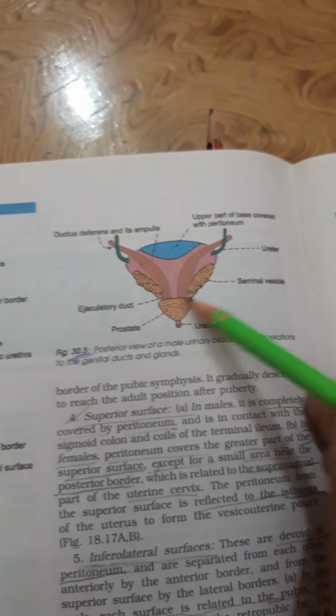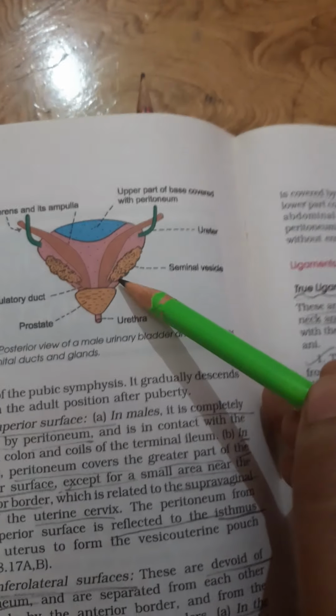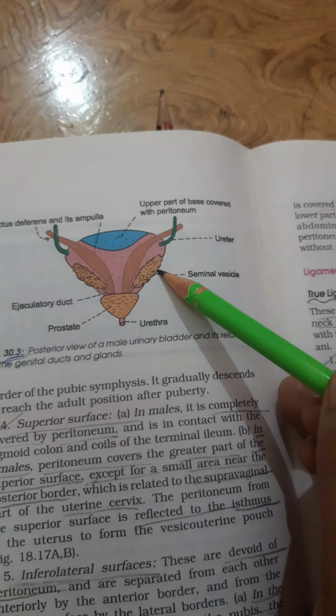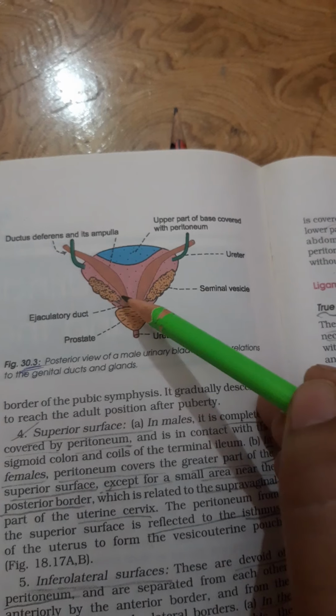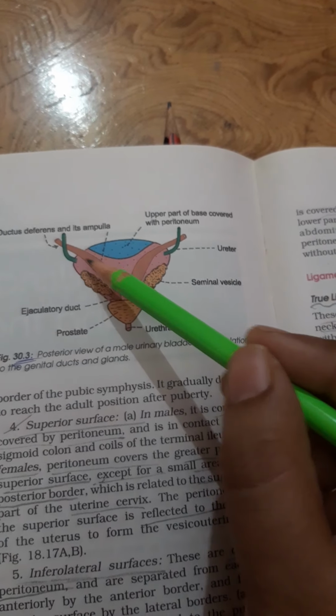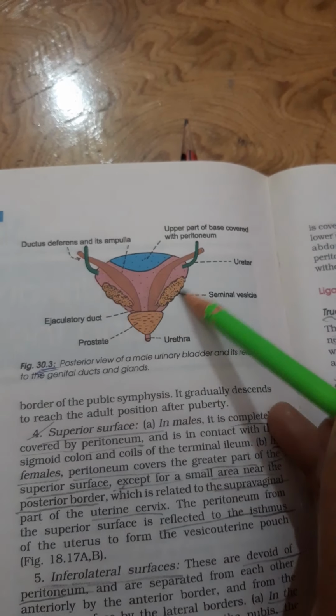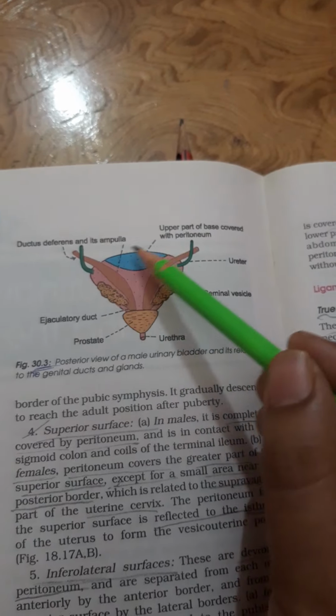This is the base. Now this part in the males, it is related to the seminal vesicles, ejaculatory duct, and these are the ductus deferens. This is the prostate. This is the urethra. These are the posterior relations in the male.